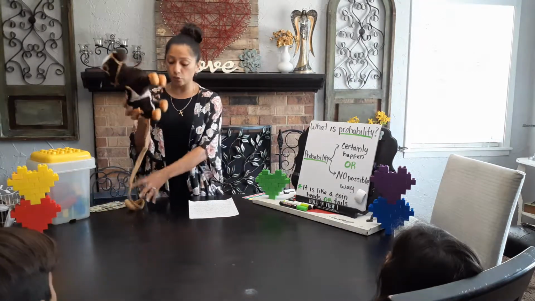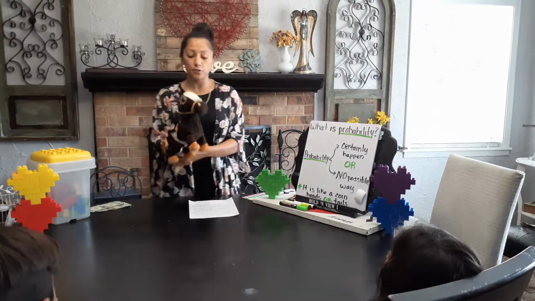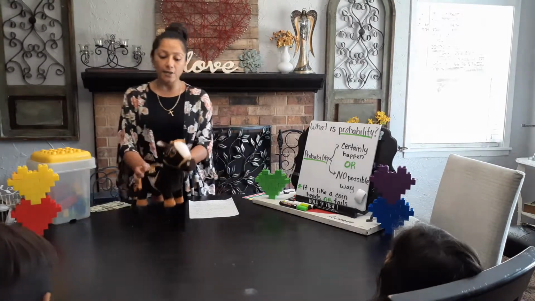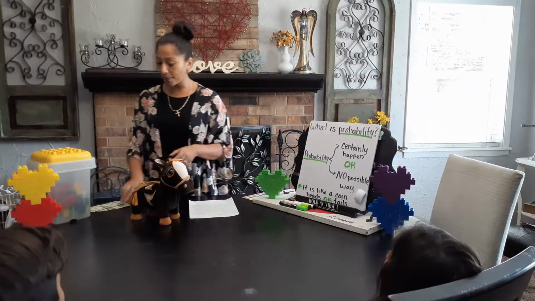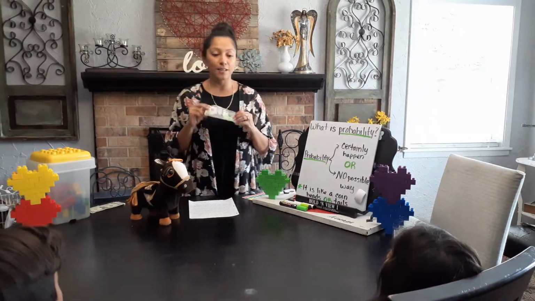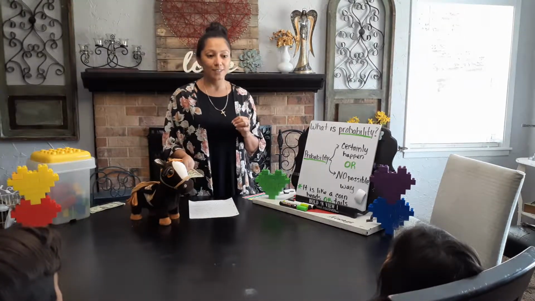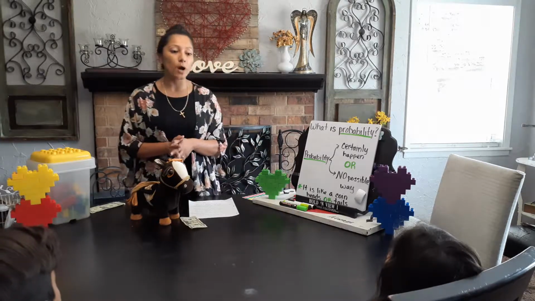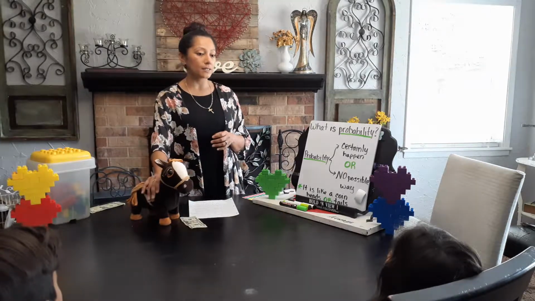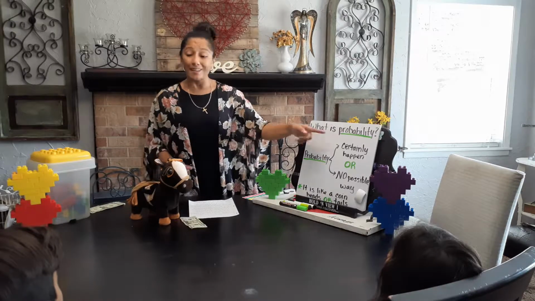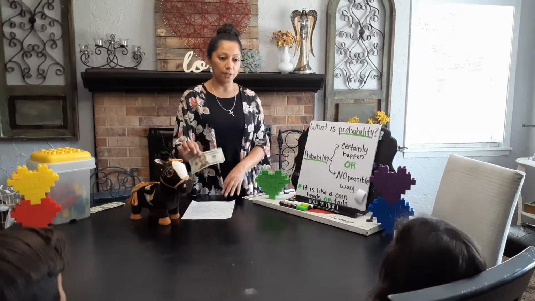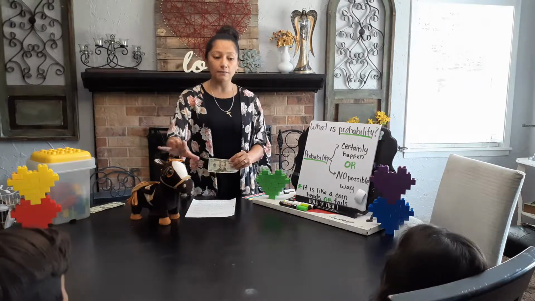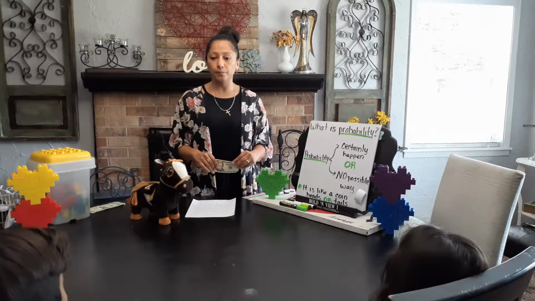So I go to the store, I've saved up some money. There's this toy that I really, really want. Okay, this toy is going to cost me $20. I have $20 here and I give it to the cashier. So I want to know, what is the probability of me getting this toy? Well, it's certainly going to happen because I have the money for it. I have the $20 that it costs to get this toy.